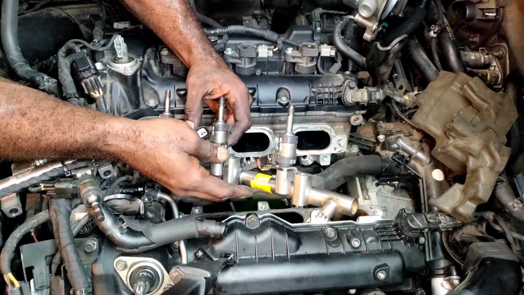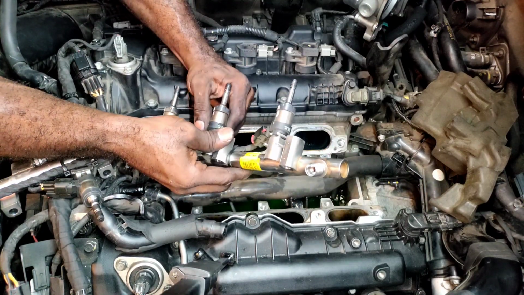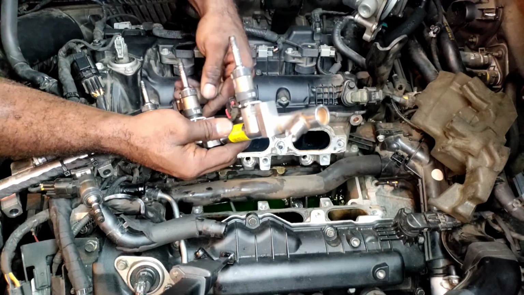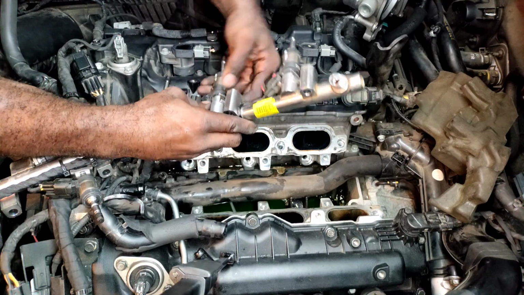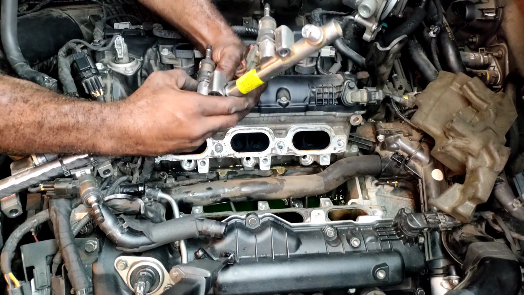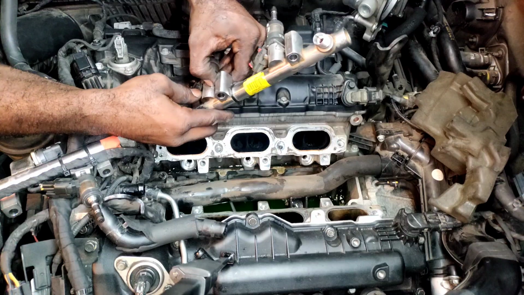Connectors are like all old. The high pressure fuel rail connector I pulled out, that broke. Anyway, I can put it back in there and zip tie it in a fixed position.